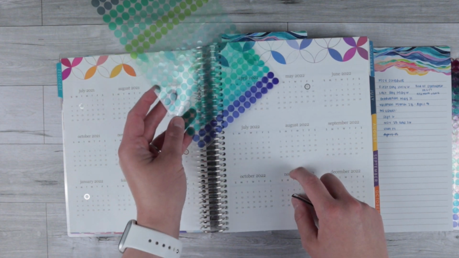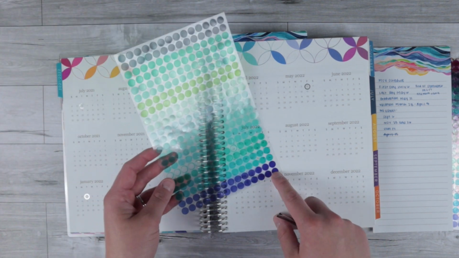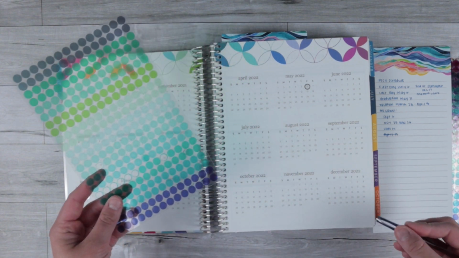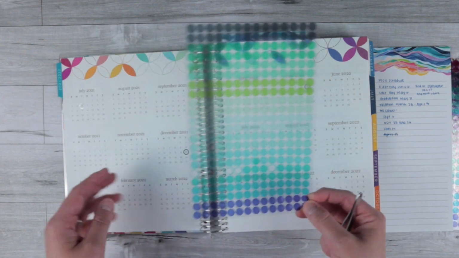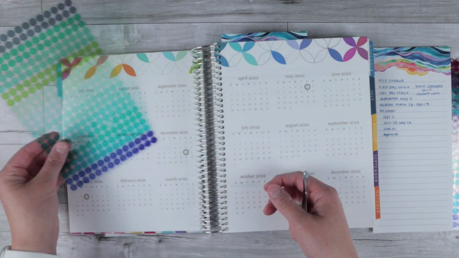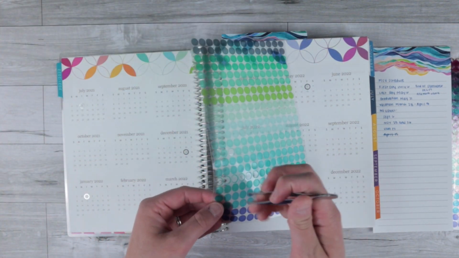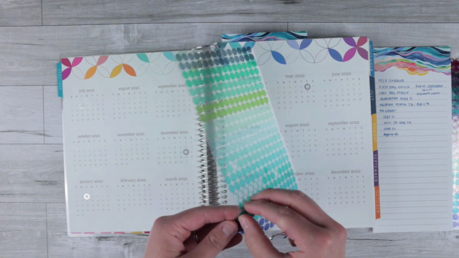Maybe even, I was going to see if I'd wanted to kind of change it up. I'm thinking either one of these for marking our holidays. We don't get too many, so I only need one color. I think I'm going to do the lighter one so I can make sure that I can see what I am doing.